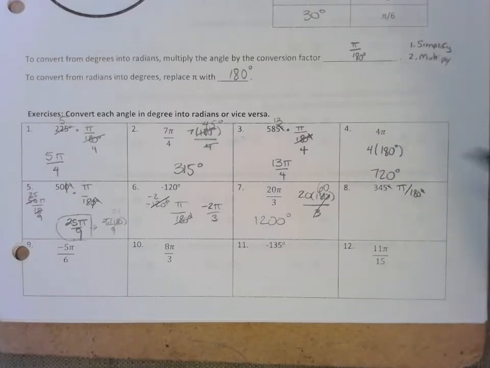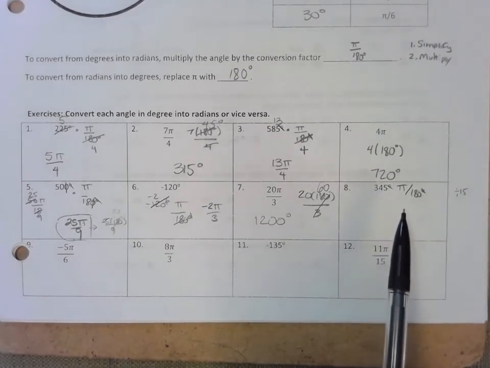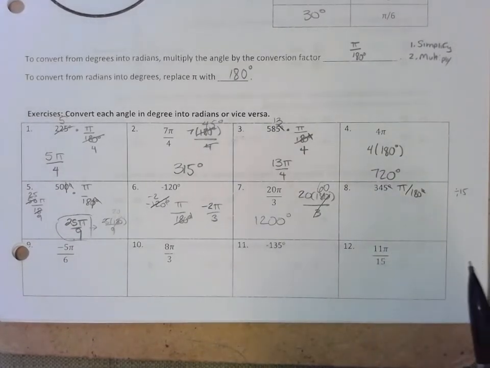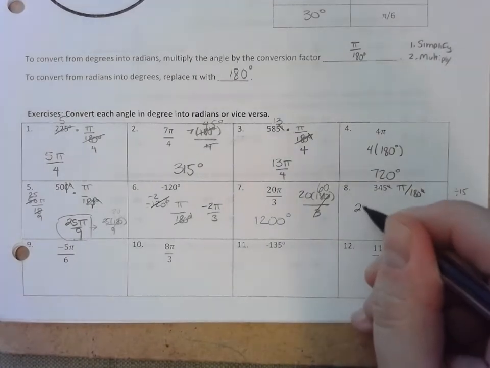If it's divisible by 3, and also divisible by 5 because it ends in a 0 or a 5, then these numbers will both be divisible by 15. So let's figure this out. 15 goes into 345 how many times? So 15 goes into 345, that'd be 23 times.